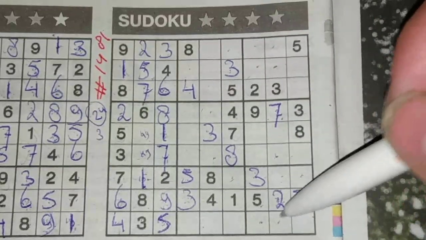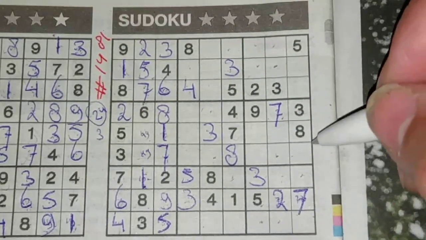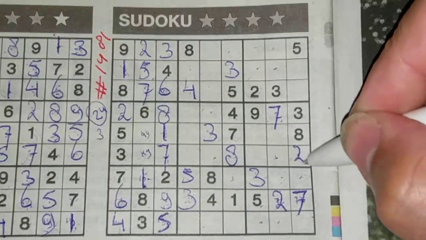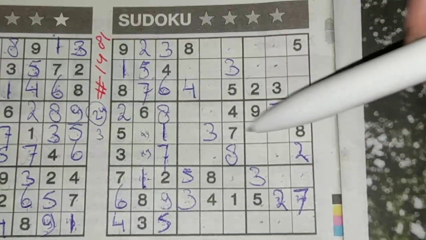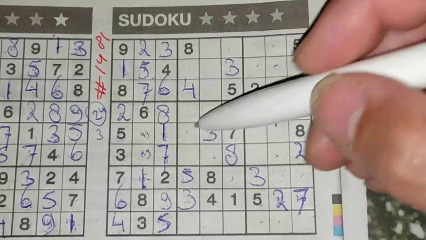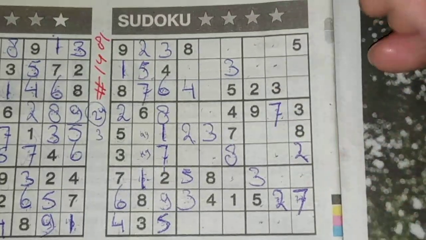2 in this column, 2 in the column next. So in the last column, the only place for a 2 should be there. 2 in this row, 2 in that row. So in the middle row, the only place for a 2 should be here.